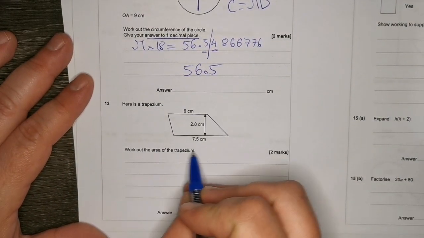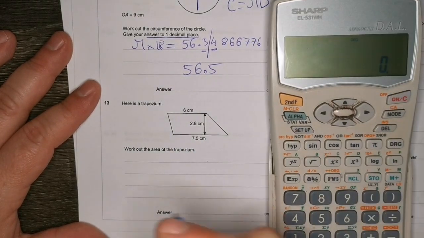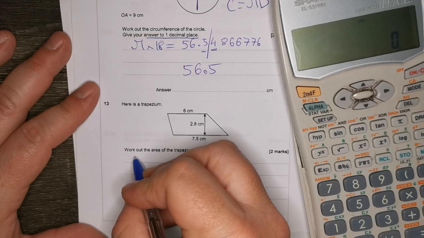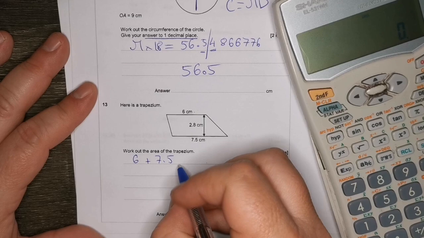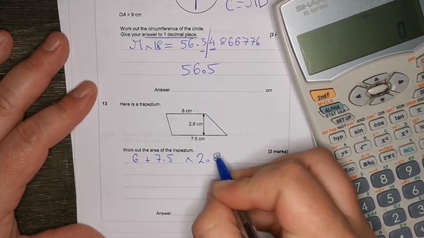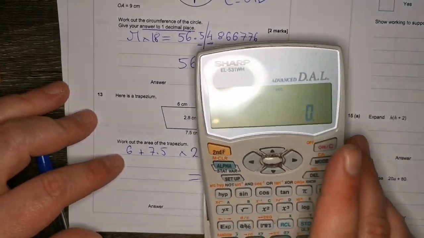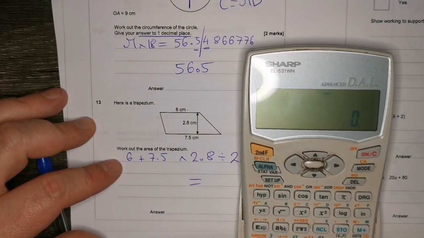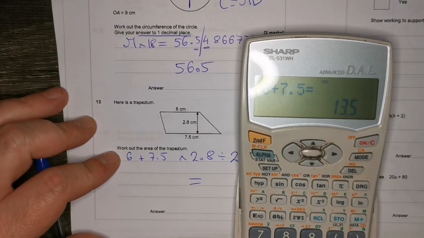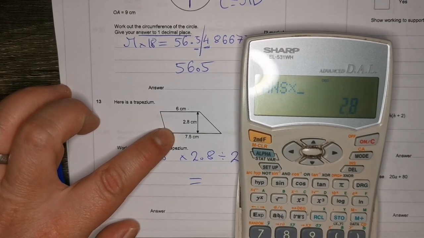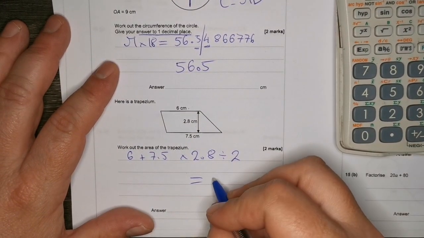Here is a trapezium. Work out the area of a trapezium. Right, for the trapezium, I always have this stupid song in my head, so what I'm going to do is add together the parallel sides, so 6 plus 7.5. Add together the parallel sides and times it by the height. Then half the lot. And what have you got? The area of a trapezium. It's so annoying and cringe, I know, but if you can remember that in your exam, it really does help. So add together the parallel sides, 6 plus 7.5 equals. Times it by the height, so times it by 2.8. Half the lot, and what have you got? Divide it by 2 gives us 18.9.